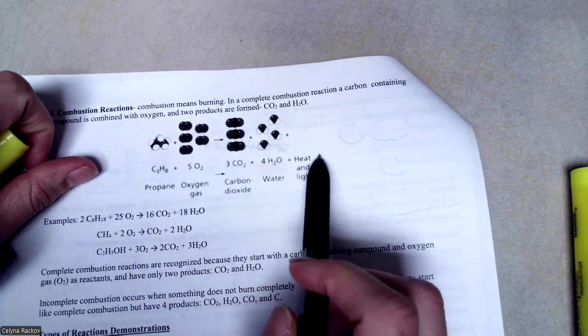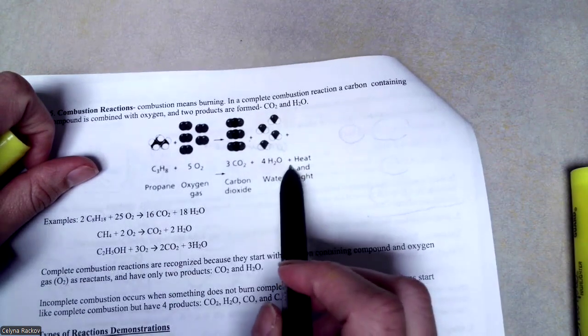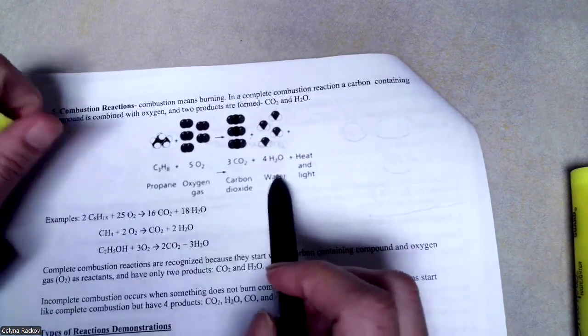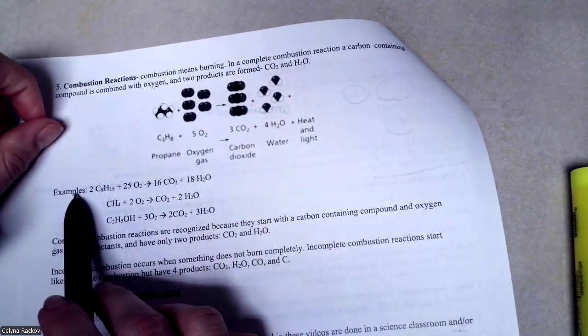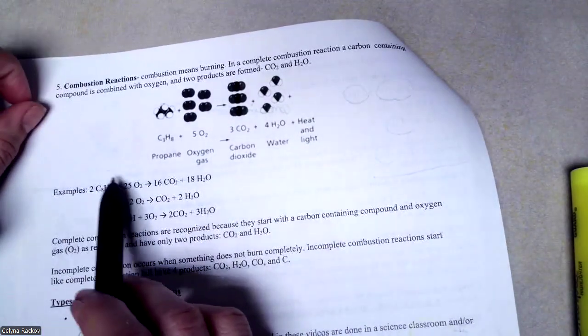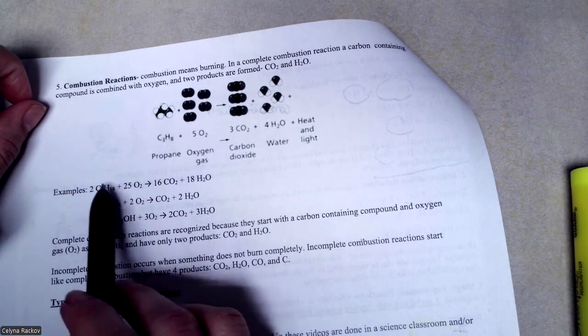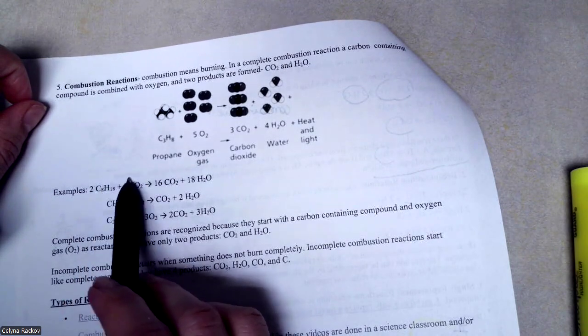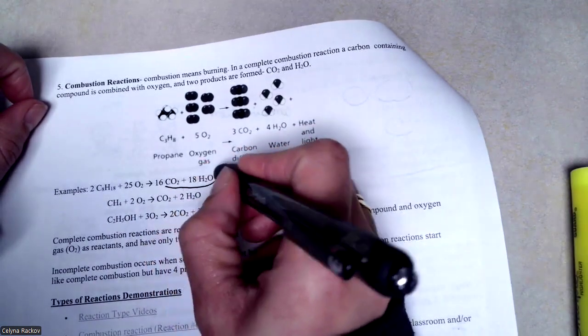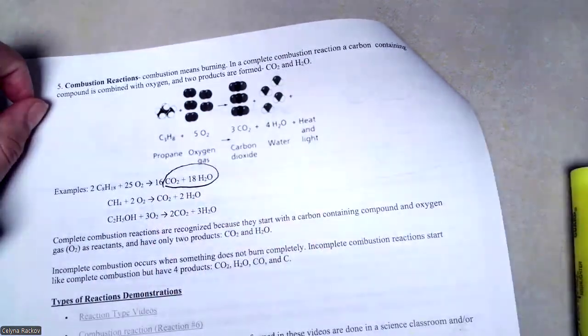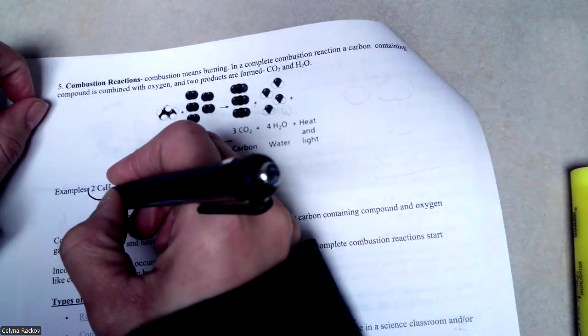This reaction releases heat and light. For example, here you have 8 carbons, so octane reacting with oxygen will always make the same thing, right? Carbon dioxide and water. It doesn't matter which compound you have here.